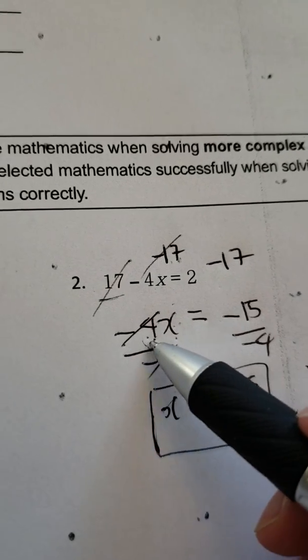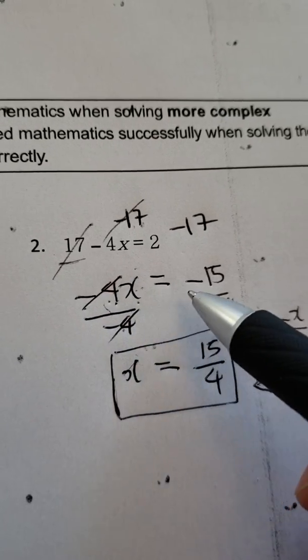So yeah, just divide by a minus number and it will make your life easier.